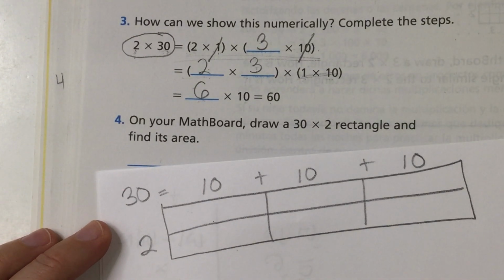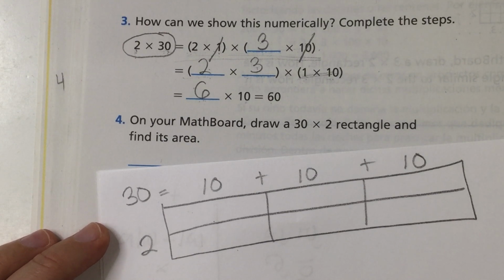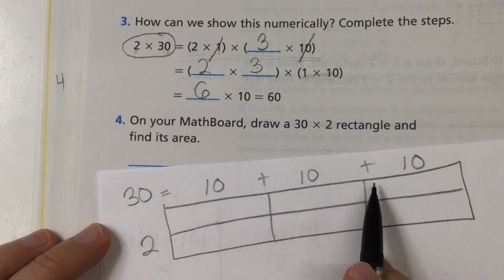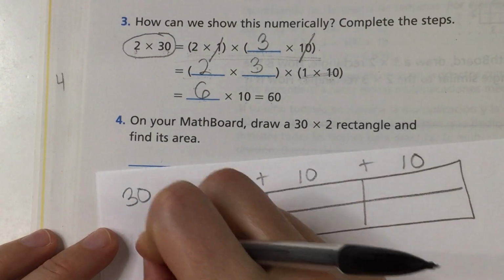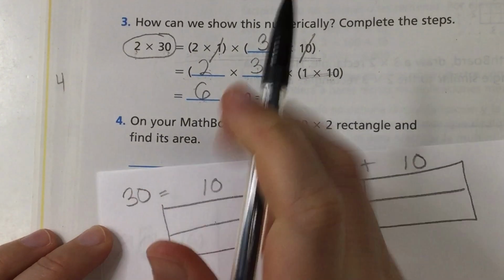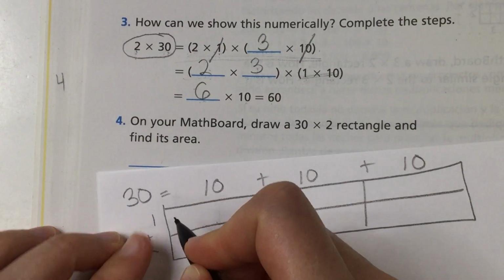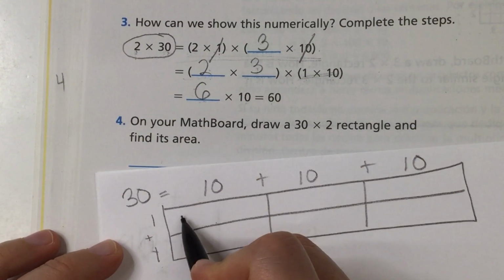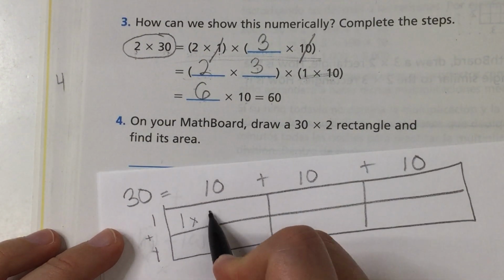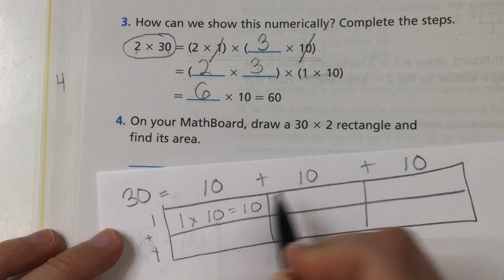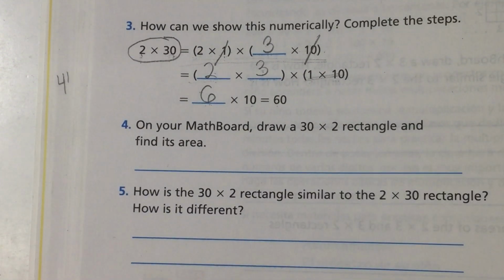I know it seems like a lot of extra drawing, especially for a problem that we definitely already have the answer for, but the skill you are practicing here is modeling. You need to know how to create a model of 30 times 2. And then you could fill in the little multiplication problems here. So the 2 is actually going to be 1 plus 1, isn't it? So 1 plus 1. And then we have 1 times 10 equals 10. And you could fill that all in.